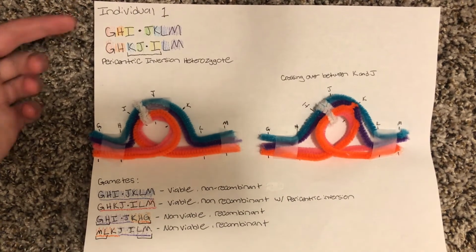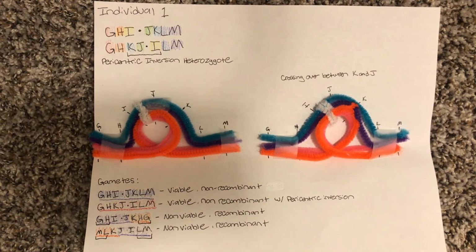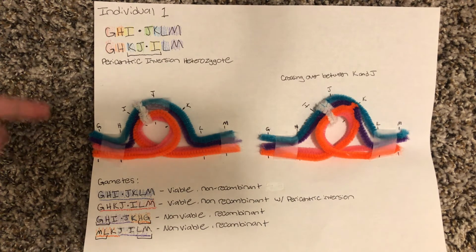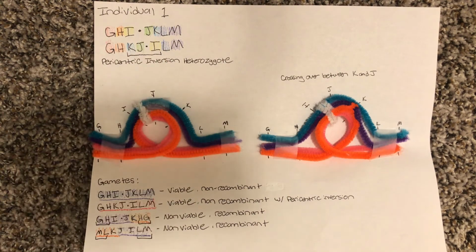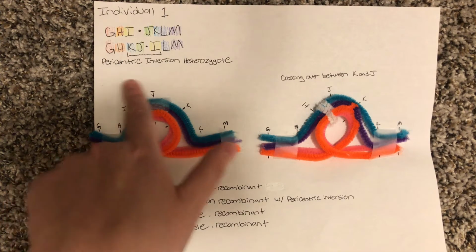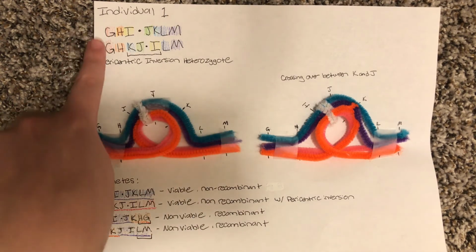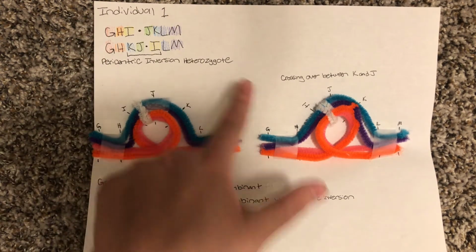Individual 1 has these two homologous chromosomes. I can tell the first one does not have any inversions because it is in alphabetical order. The second one, though, does have an inversion, and it includes the centromere, so it is a pericentric inversion. They are not the same, so they are heterozygotes.